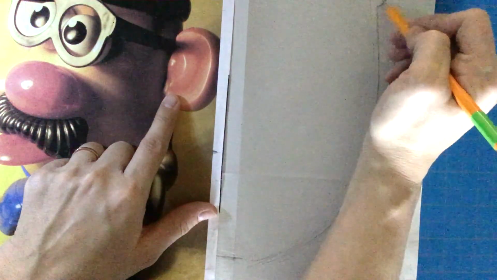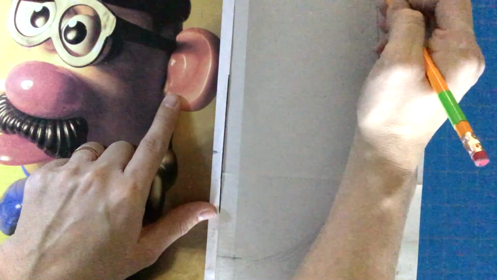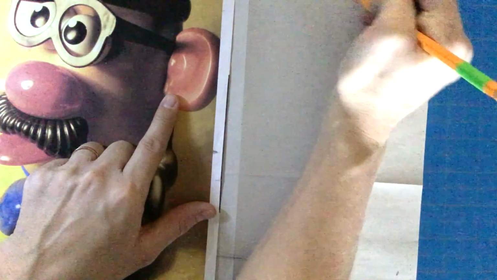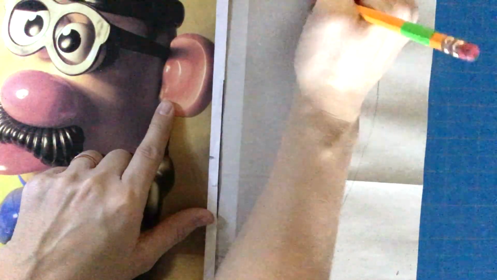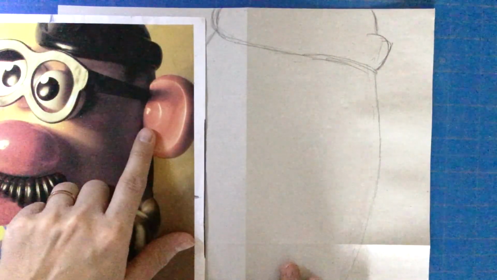Now I can go back in and roughen the shape of the hat. I can see the brim of the hat starting here, the top of the hat coming up. I can see the curve of the hat coming down, and it comes up just a little bit over here. So I've got my basic sketch of the hat in place.